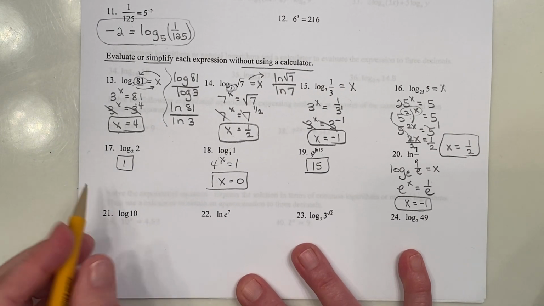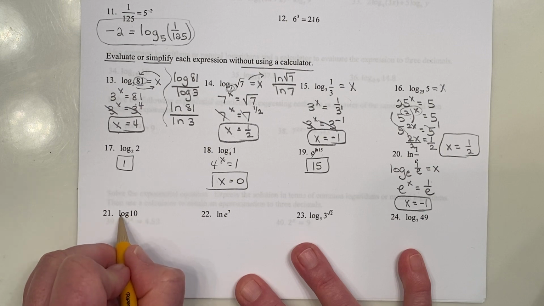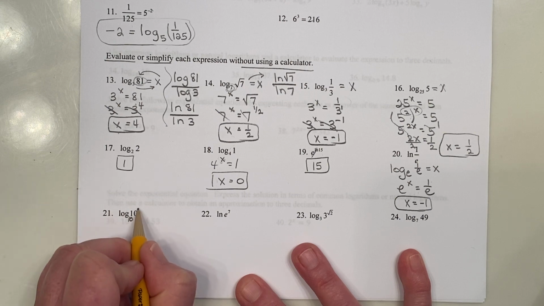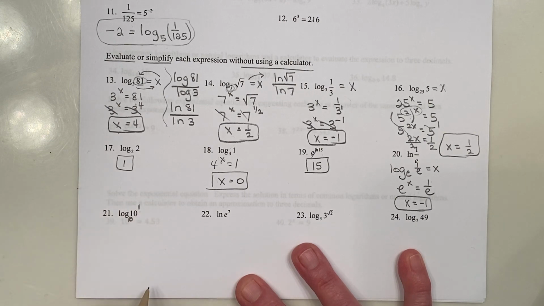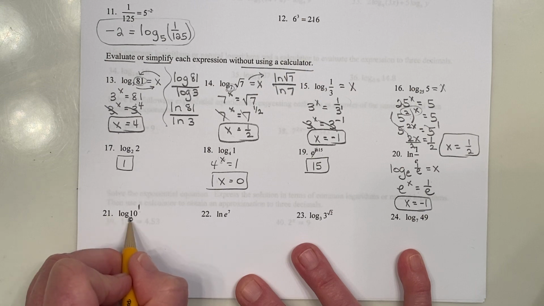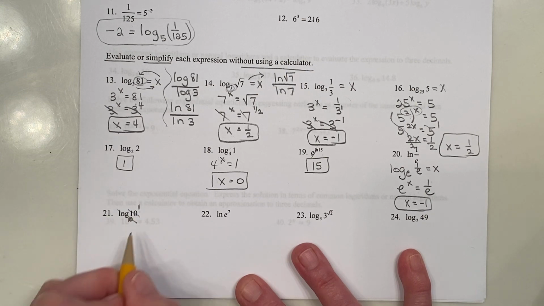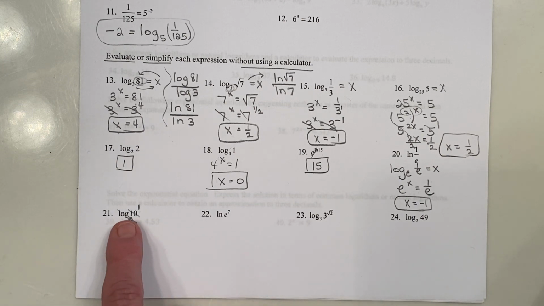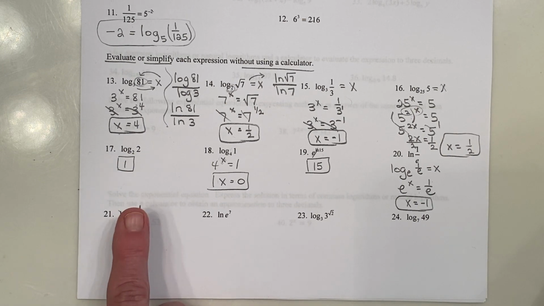All right, 21. There's not a base that's present here, but it's the understood base of 10. So these are inverse operations. So think of this as being a power of 1. So log base 10 undoes an exponential of 10. This answer would be 1. Honestly, on that one, just go right to the calculator. Hit log 10. You got an answer.